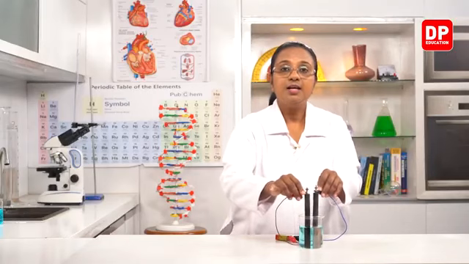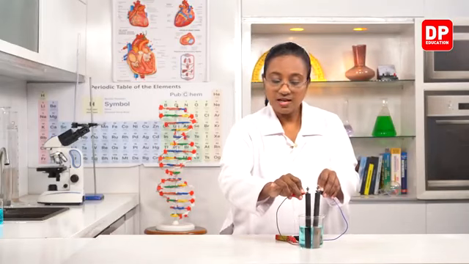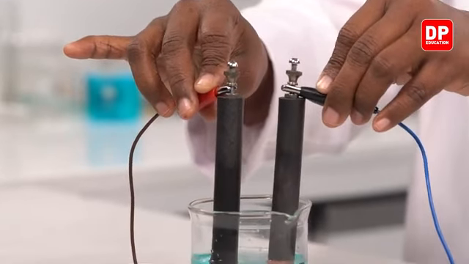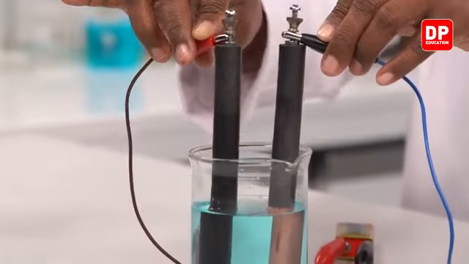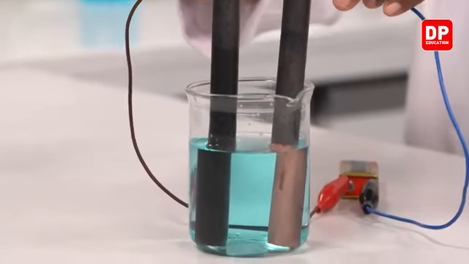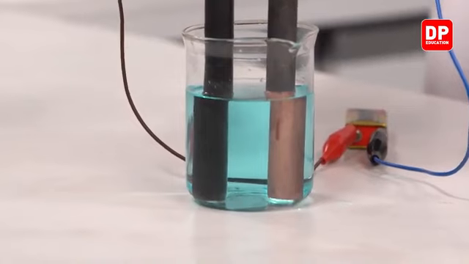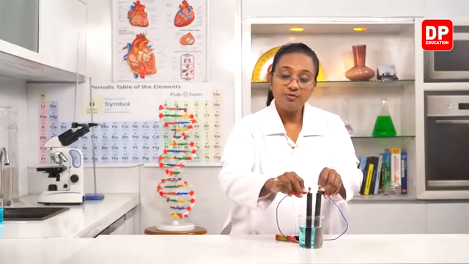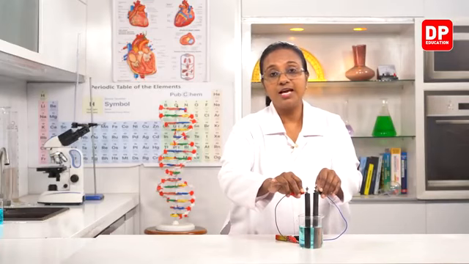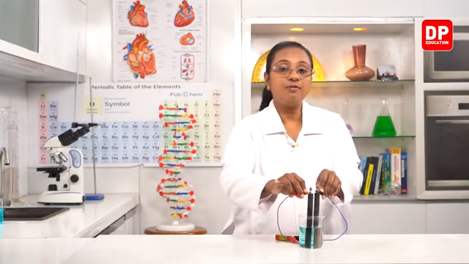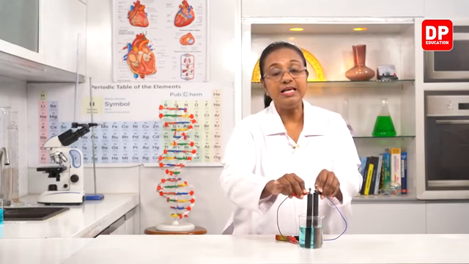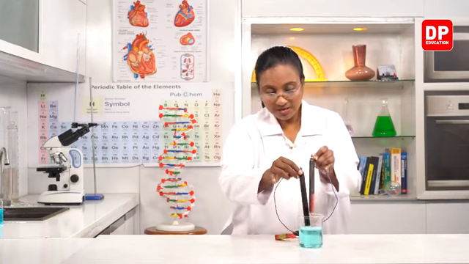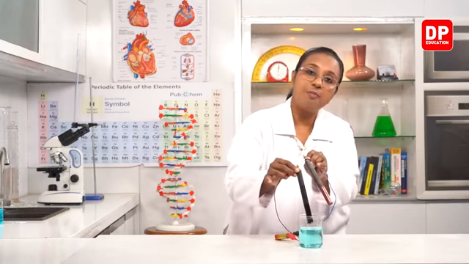Now I have been having the electrodes inside the copper sulfate solution for some time now. Now you all can see a better color change. You can see the color of copper sulfate has decreased to a great extent compared to the initial solution. So if we do this electrolysis for a very long time, then of course the color of copper sulfate will completely disappear. It will become colorless. And at the same time, you were able to see the deposit of copper here.